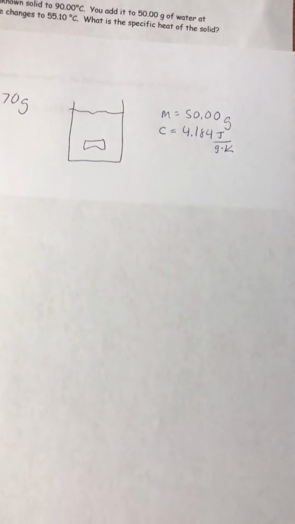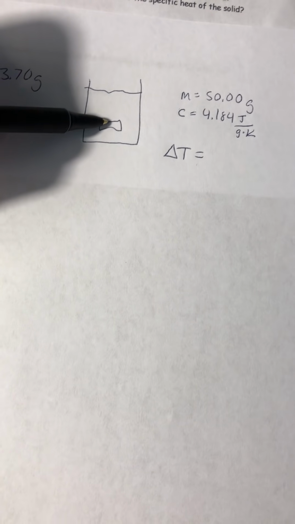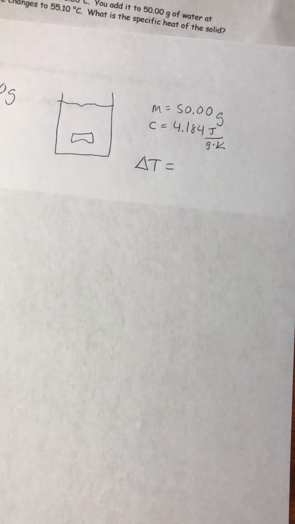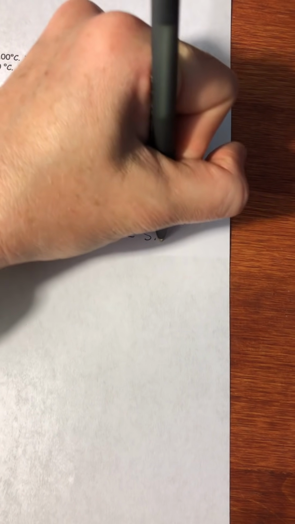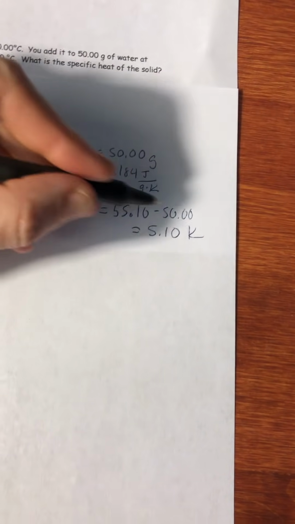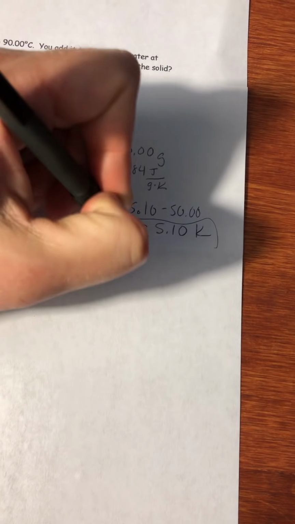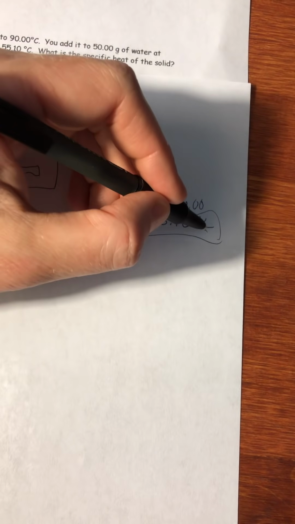We've got our C. We know that that is 4.184 joules per gram K. And we know the change in temperature in this case because it was hot and the water went from being 50 degrees to 55.10 degrees. So it was 50 originally, went to 55.10. So our change in temperature is 55.10 minus 50.00, which gives us 5.10. Again, when you're looking at temperature, it doesn't matter if you're talking about Celsius or Kelvin, the difference, as long as it's a delta, can be in K or C.